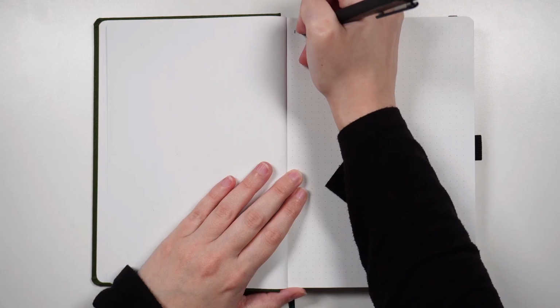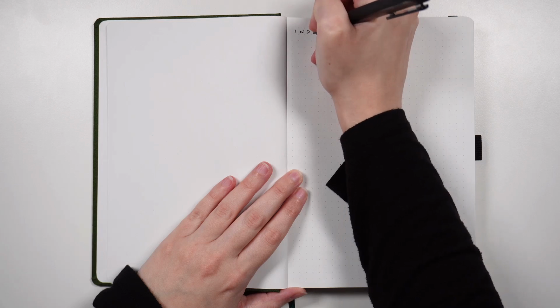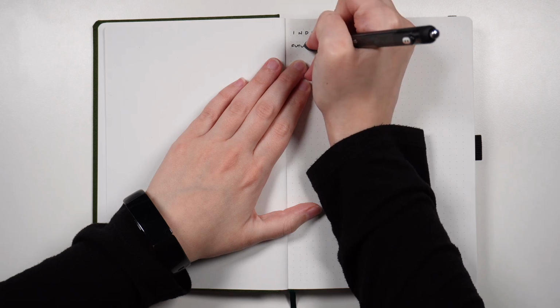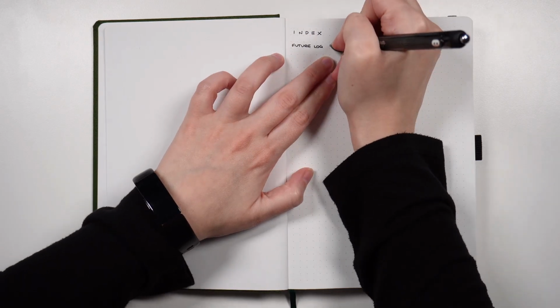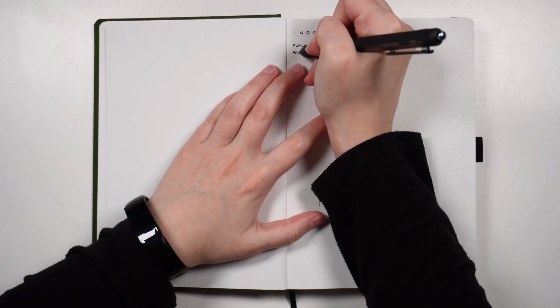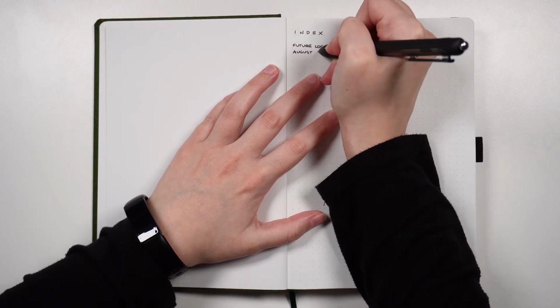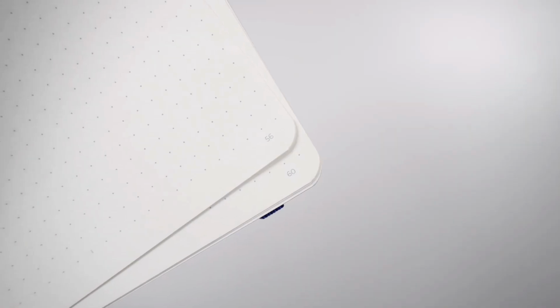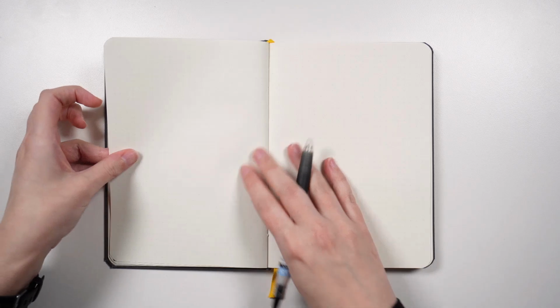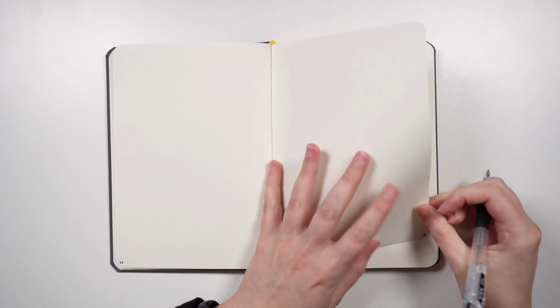In terms of setting up your index though, it's really as simple as titling the page with the term index, and then as you populate your journal with different collections, you log them on that index page by writing out the title of the page and the page number that it can be found on. The index does rely on you having page numbers in your journal, so either pre-printed page numbers or ones that you put in yourself. You can either number all of the pages when you start using your journal, or what I typically like to do is number the pages as I go, just in case there's any reason that I have to remove a page or stick pages together.